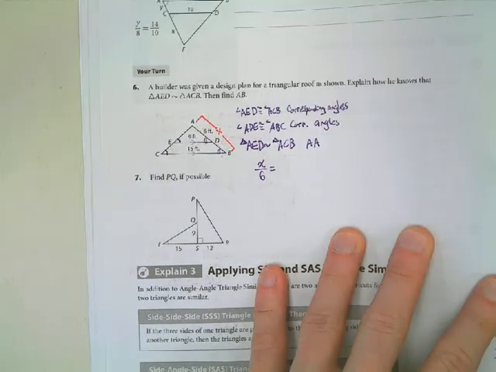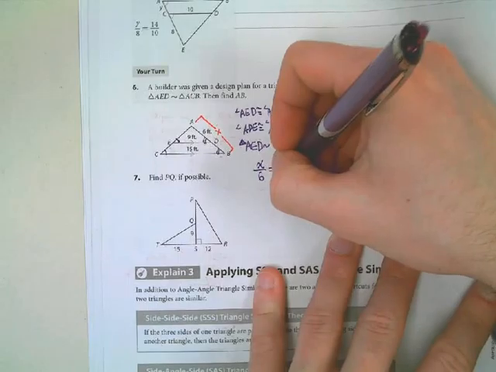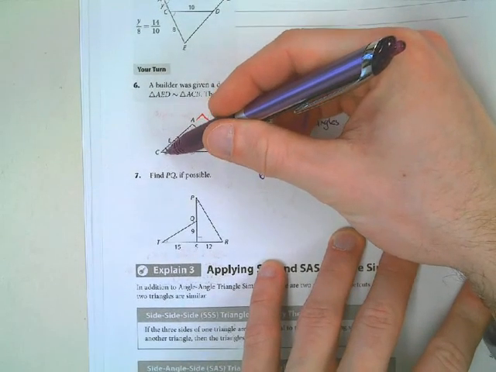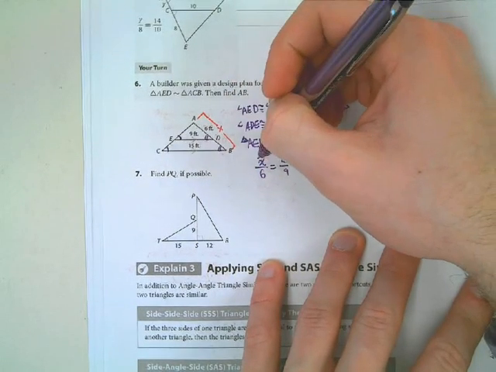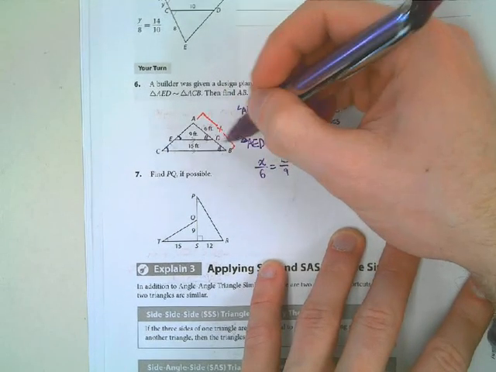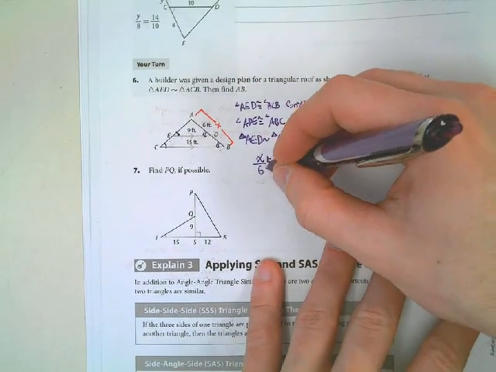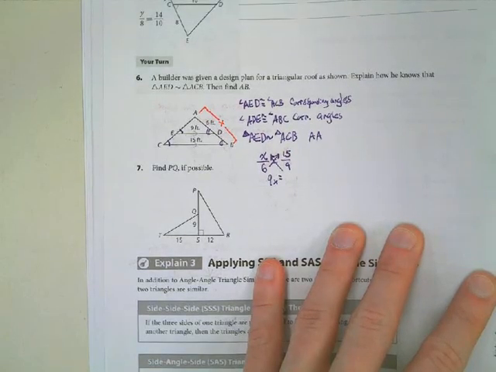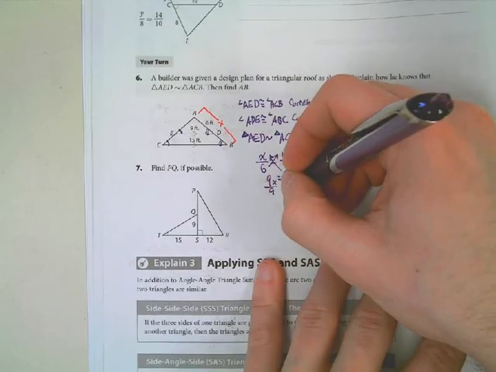Do you see that there, Wolfgang? The 15 and the 9? And you understand why we had to put the 15 on top. The 15 is the full side from the big triangle, just like X was a full side from the big triangle. And since you put X on top for this ratio, the 15 has to go on top for the other ratio. And then 9 from the smaller triangle goes on the bottom, just like the 6 from the smaller triangle goes on the bottom. So we cross multiply and solve. We get 9x equals 15 times 6, 90, thank you. And so then X is going to be 10. Okay, so X is 10.